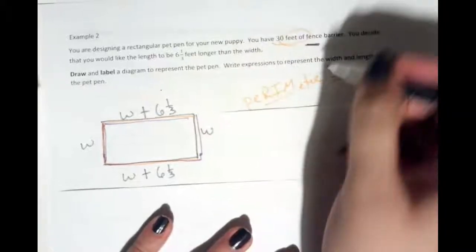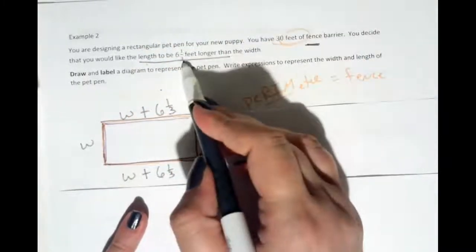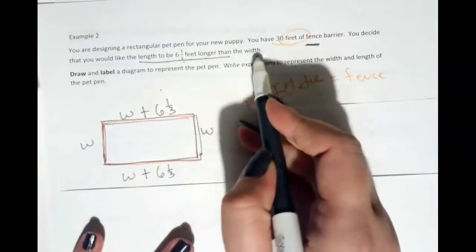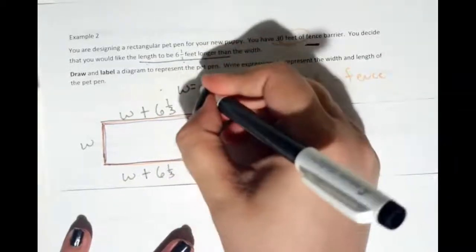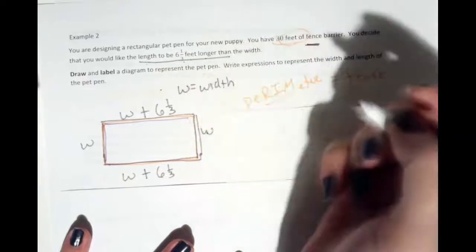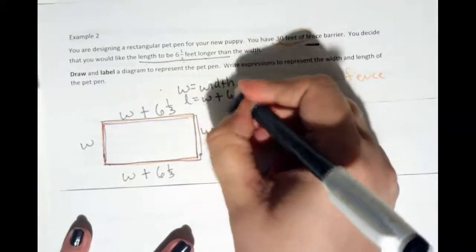So in our problem, it tells us that the length is going to be 6 1/3 feet longer than the width. So if the width is W, then the length is going to be the width plus 6 1/3.